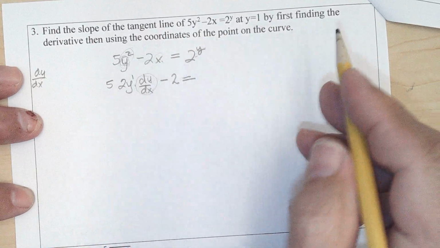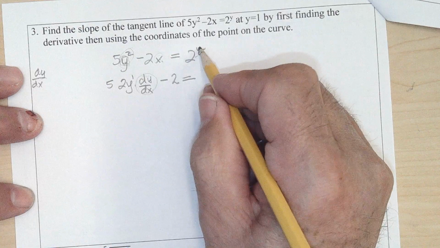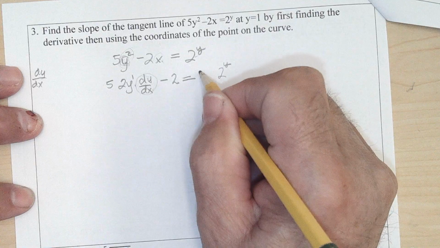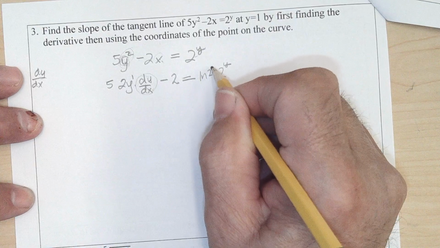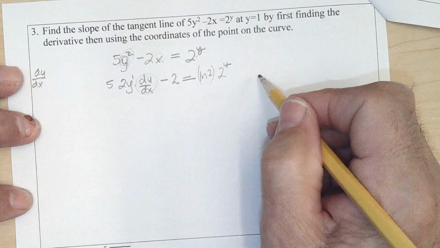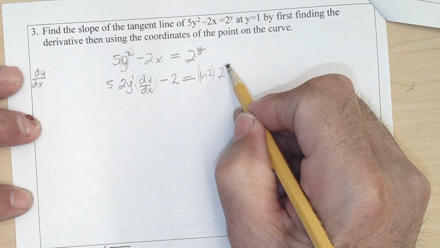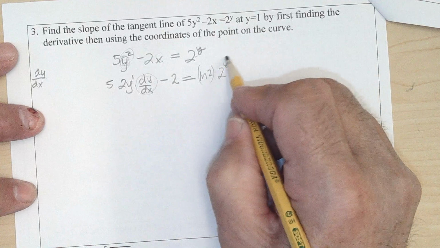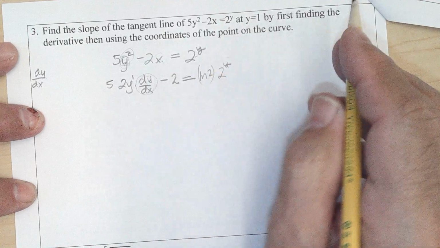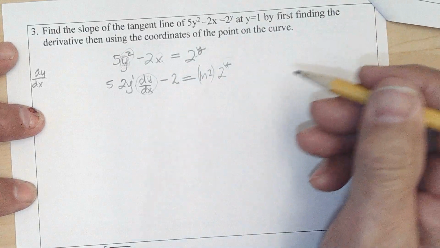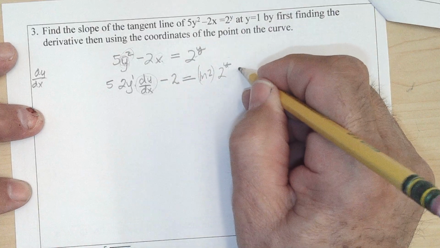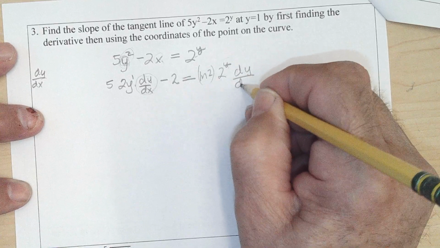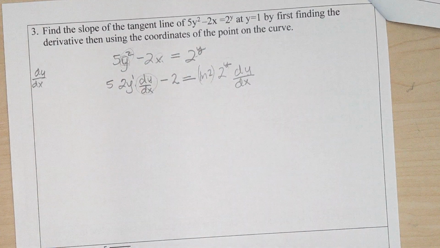And here we have 2 to the y, and 2 to a power's derivative is 2 to the power times ln of the base. But the power was y, not x. And so we then have to say, okay, that's some sort of stuff. Y is maybe x squared or some way, we don't know. So we have to say times the derivative of the power with respect to x.